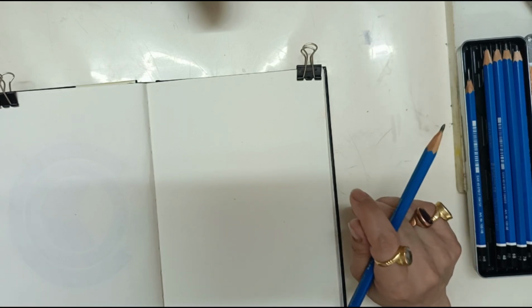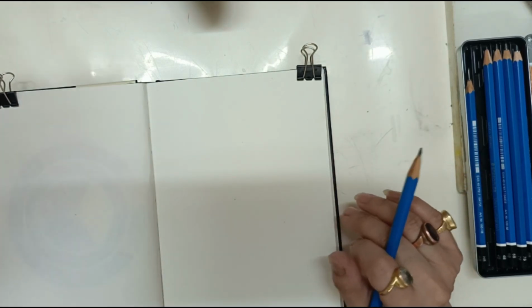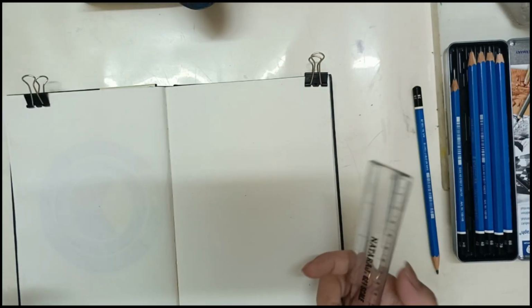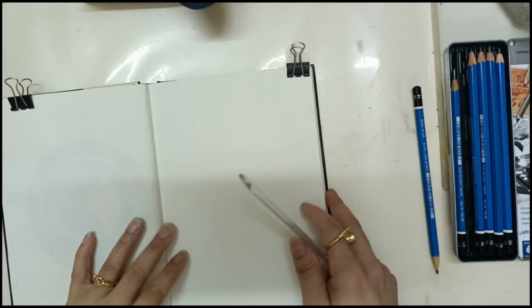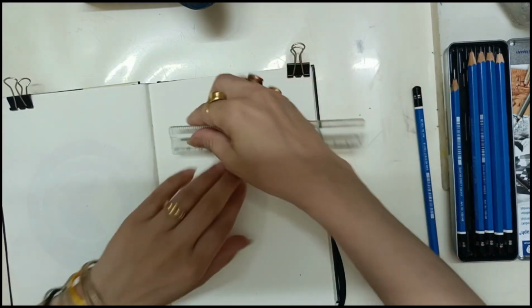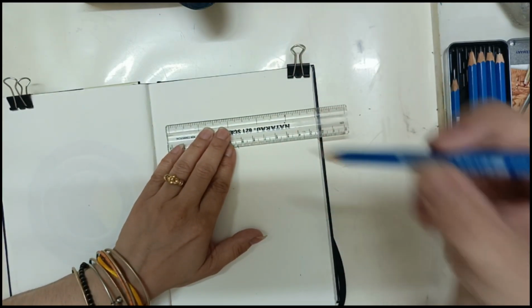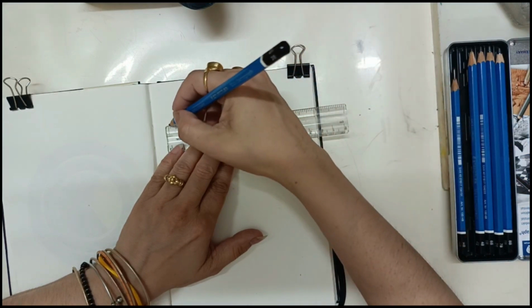So first of all, I'll make some square boxes, and they will be 9 in number. So you can create same boxes as I am drawing here for your practice.